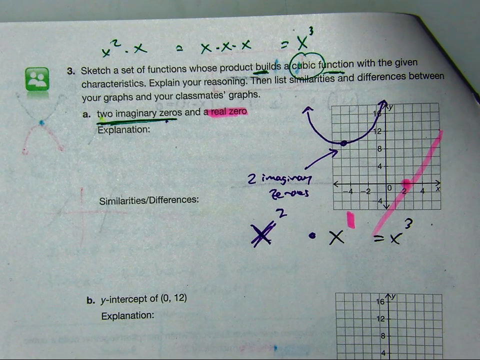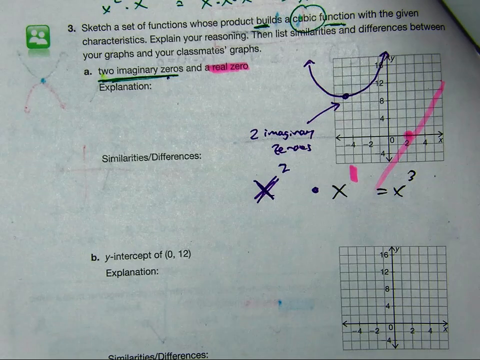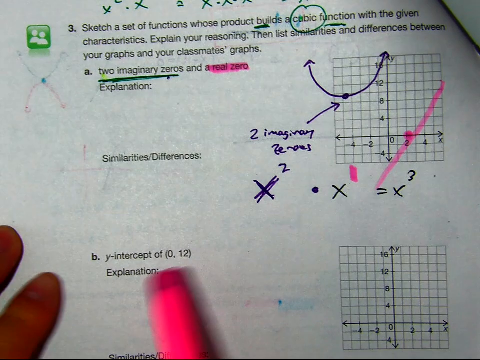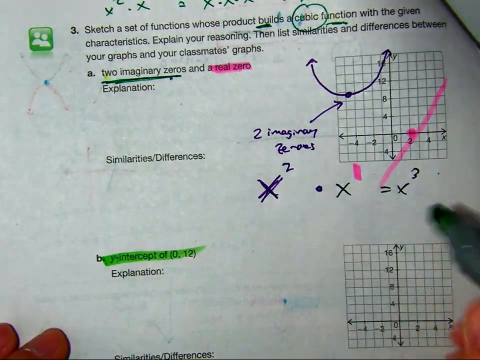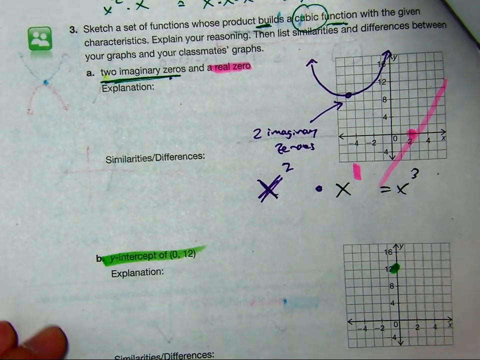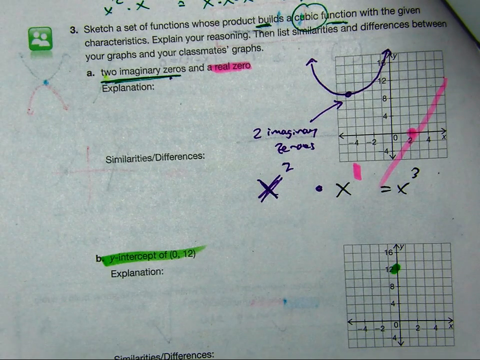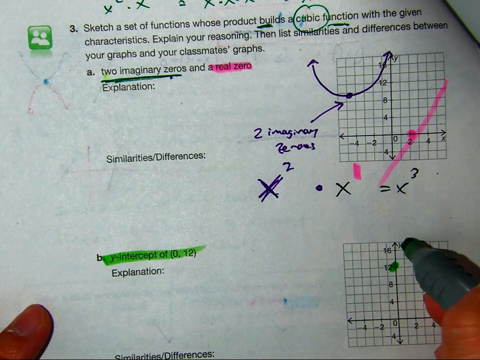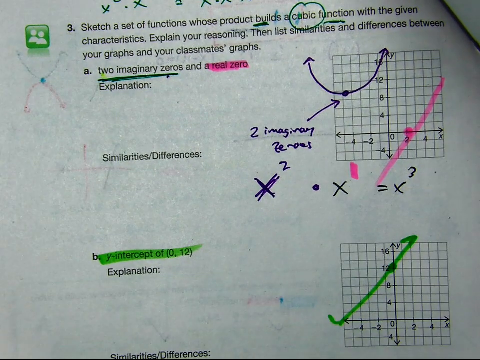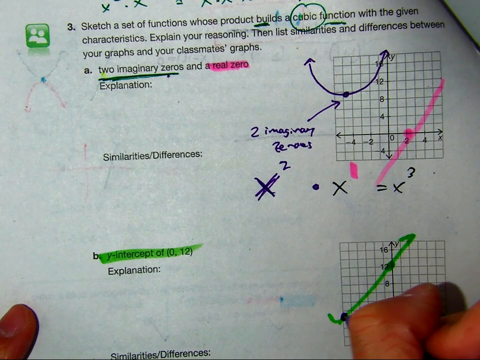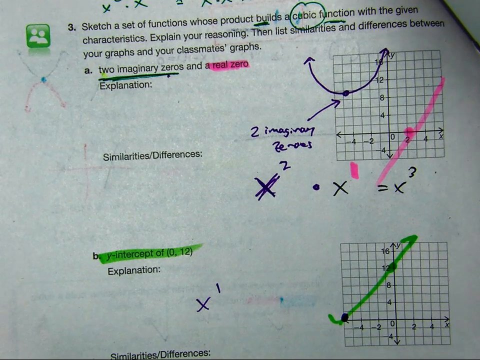Let's look at the next one. This one says a y-intercept at 0, 12. It doesn't tell us any other restrictions, so you can do something like this. You can do a linear, because now it's crossing through one time, so that's 1, 0, so that's our x to the first.